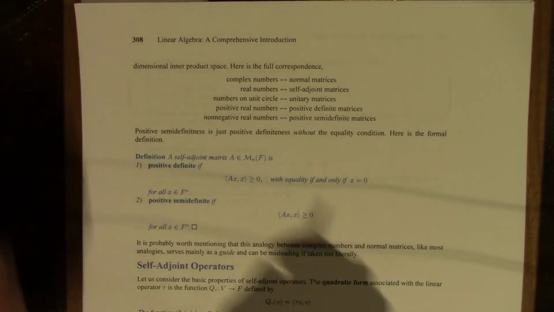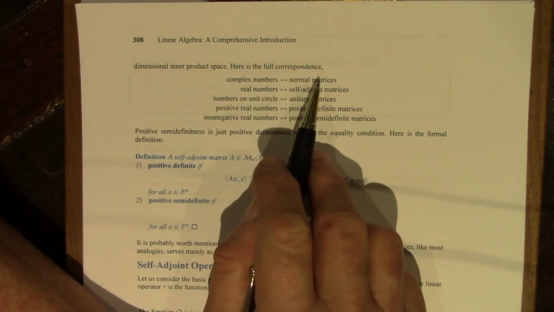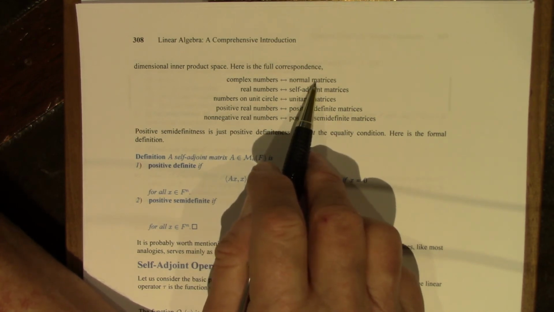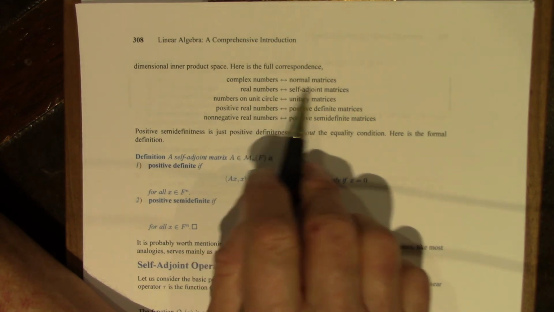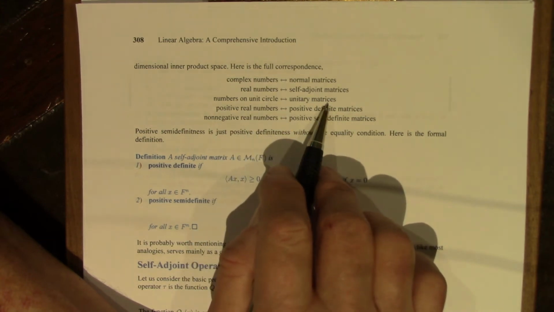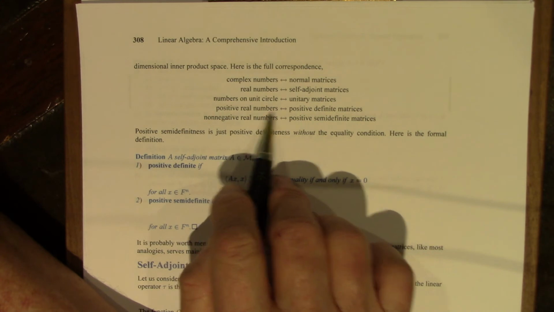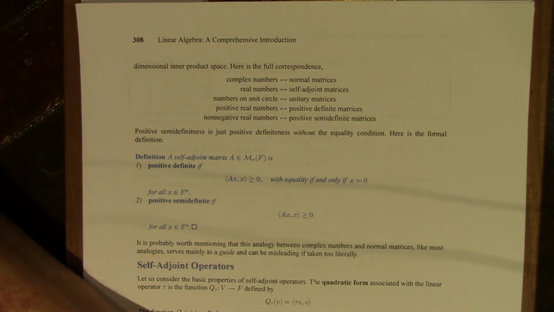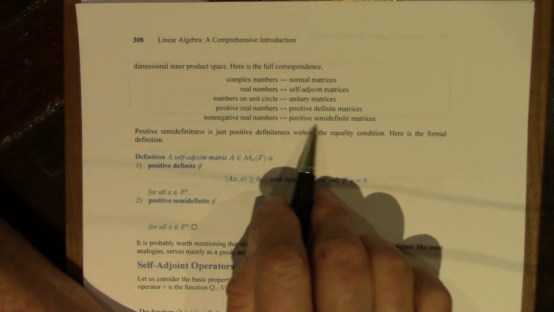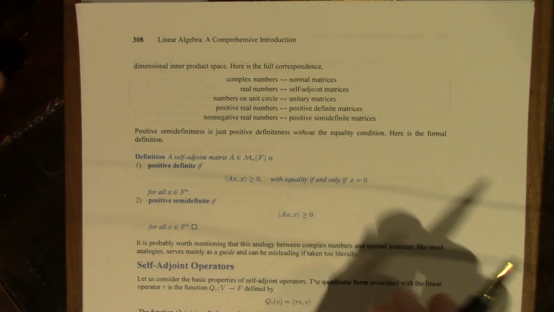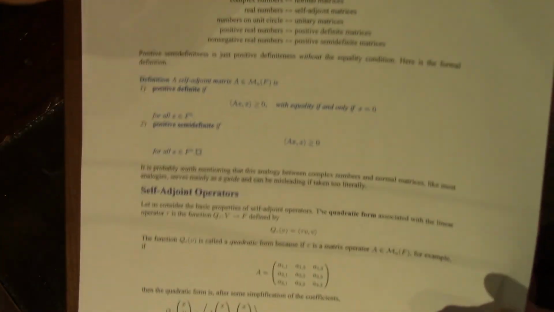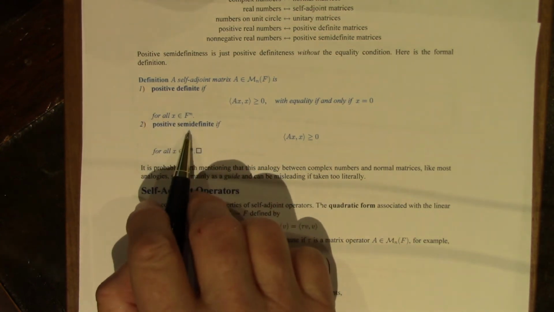Here's a full correspondence. Complex numbers correspond to normal matrices, or you might think of them as higher dimensional complex numbers. Real numbers correspond to the self-adjoint matrices. Numbers on the unit circle correspond to the unitary matrices. Positive real numbers correspond to positive definite matrices. Non-negative real numbers correspond to positive semi-definite matrices. I don't think we've discussed those yet, so let me give you the definition. It's very simple. Here's the definition of both positive definite and positive semi-definite.